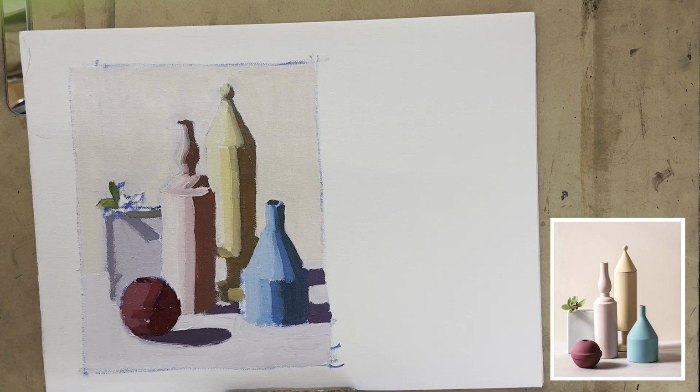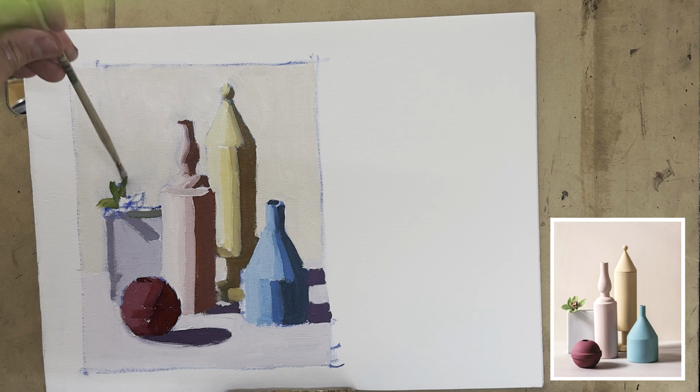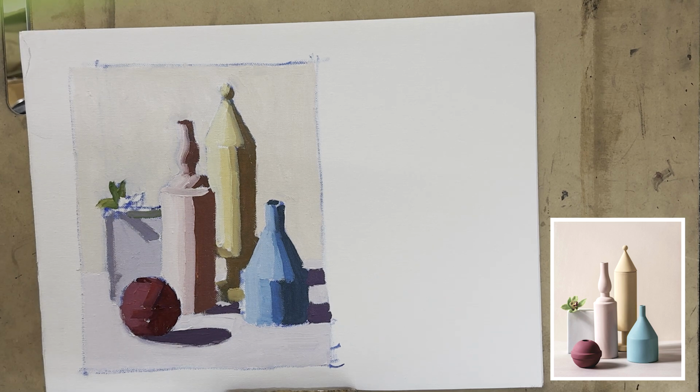Because this is so small, I'm trying to do each of these in one pull. I'm not too concerned with the drawing. With the color exercise, the drawing isn't that important. It's our ego that's talking to us when the drawing doesn't quite look right.